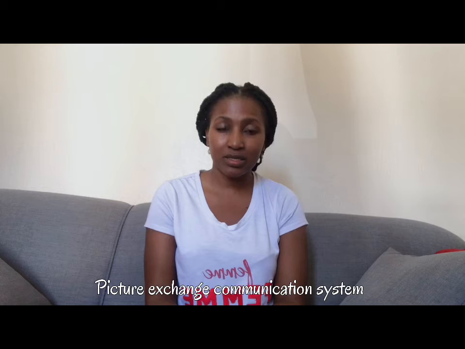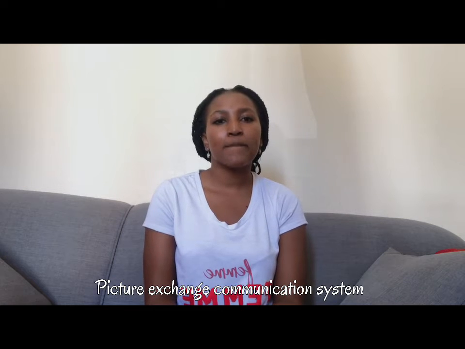A PECS file, today I'll be focusing more on the PECS file. PECS stands for picture exchange communication system. It is really affordable and really easy to create and to teach a kid to use to communicate with you. So a PECS file is literally just a file with a lot of pictures in it of the things that a kid uses on a daily basis.